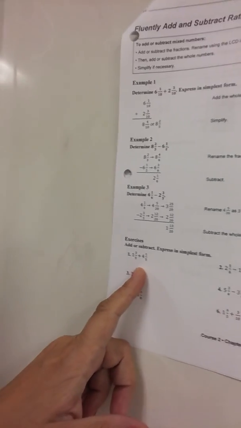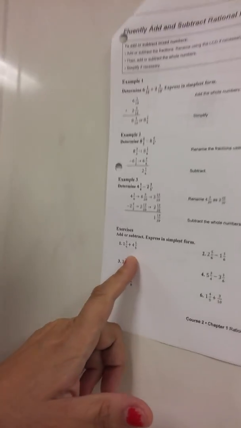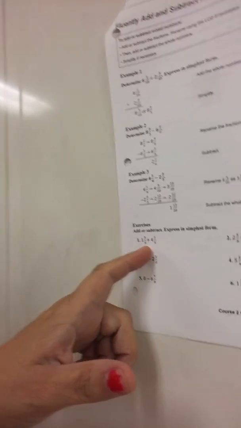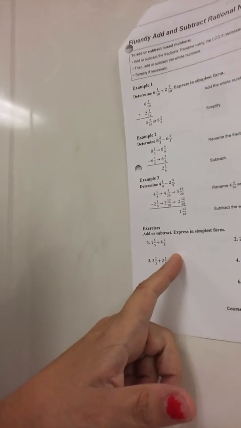All right, guys, the next sheet here is adding mixed numbers. Really, all you need to know is it's the same thing as what you've been doing before, except that you're going to add your wholes and your fractions separate. So like my first one here is 1 3/5 plus 4 1/5. I add my 1 and my 4, and that's 5. And then I add my 3/5 and my 1/5, and that's 4/5. So the answer to 1 is 5 4/5.